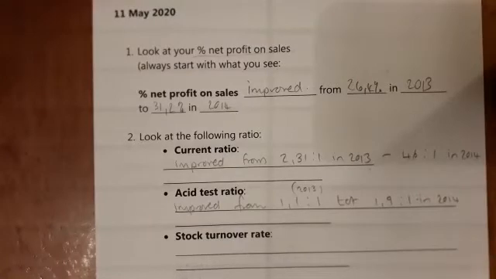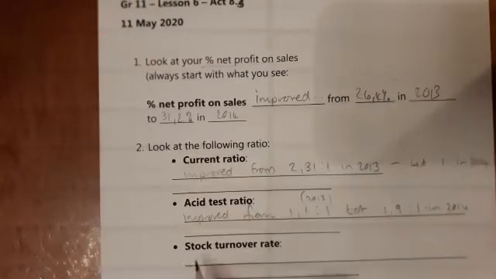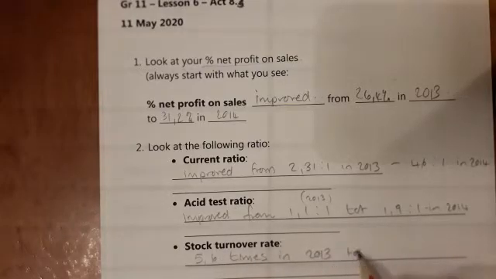Right. And then the other one you have to look at, and this is a new one for you, is your stock turnover rate. How many times was the stock turned over in a year? Okay, and it was 5.6 times in 2013 to 7.4 times in 2014. Okay, so that's an improvement, don't you agree? Improved from, it only turned over 5.6 times last year, but this year 7.4 times. So that's quite an improvement.